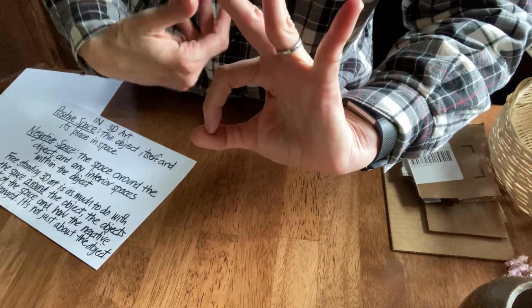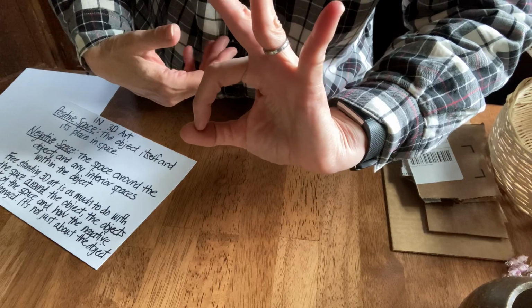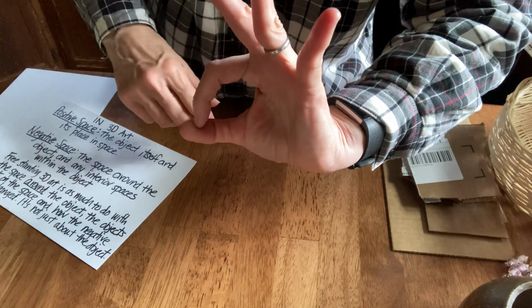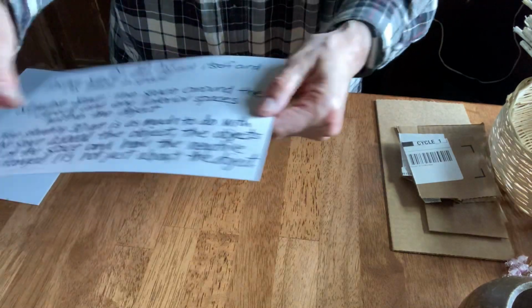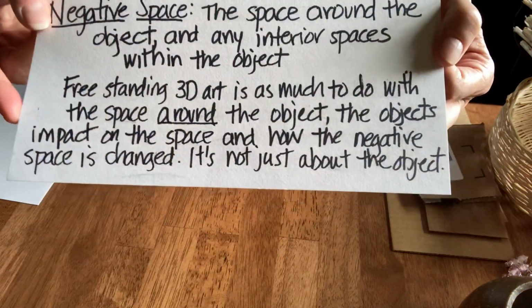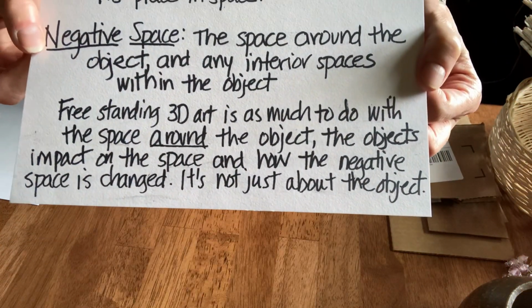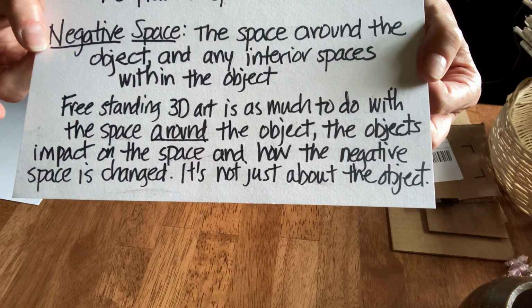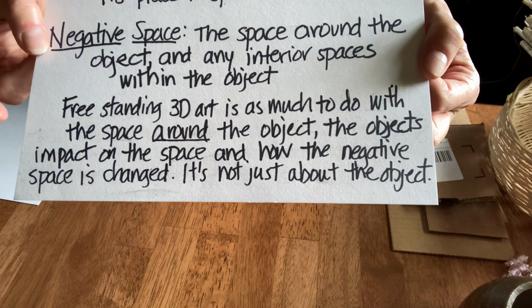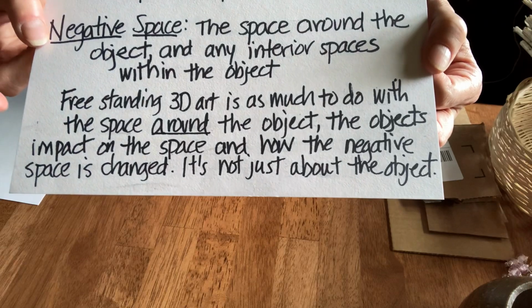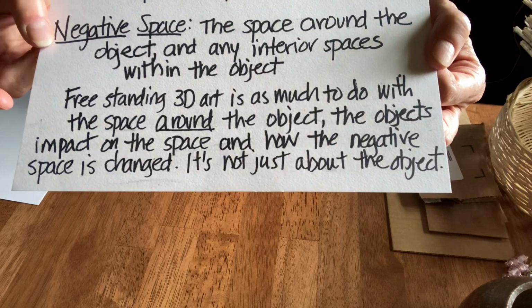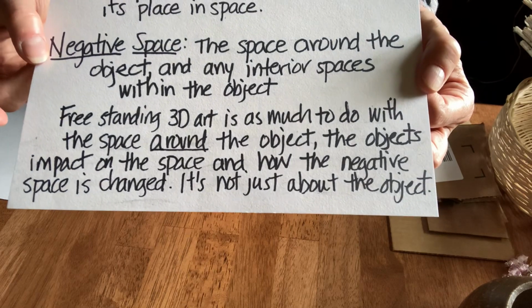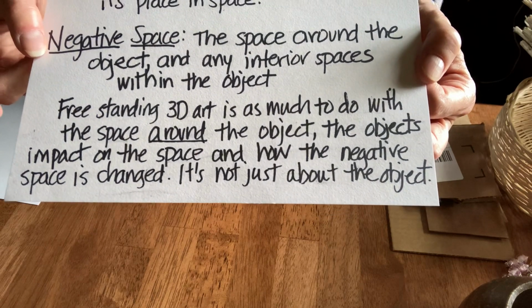So what you can see through that hole is also considered the negative space, and it's very, very important. As I say at the bottom of this, freestanding 3D art has much to do with the space around the object, the object's impact on that space, and how the negative space is changed. It's not just about the object itself.